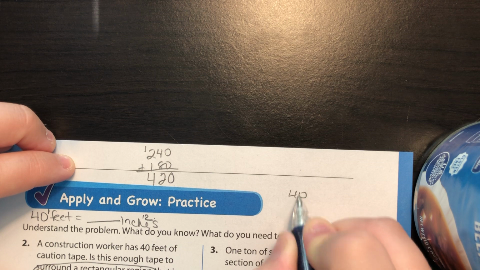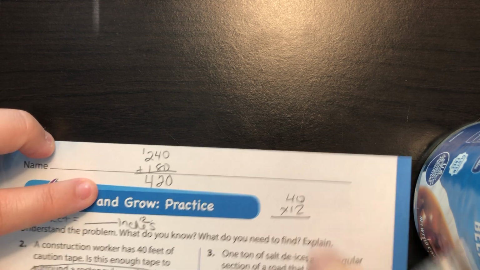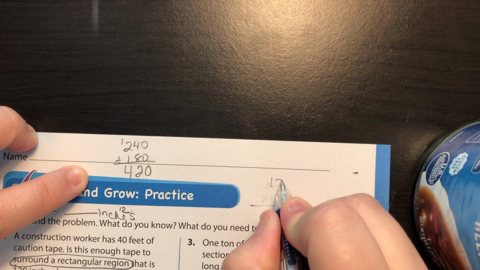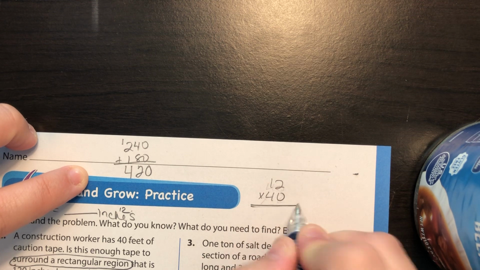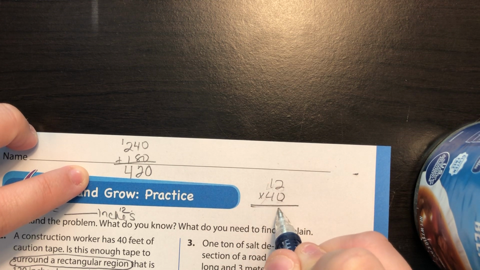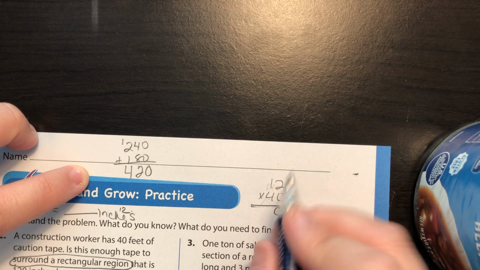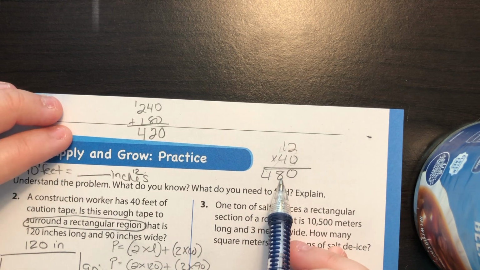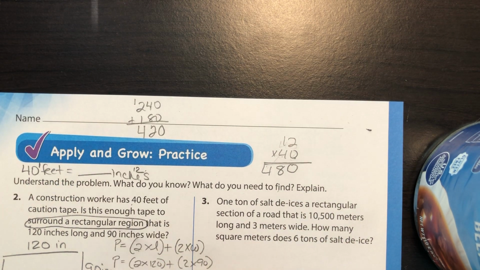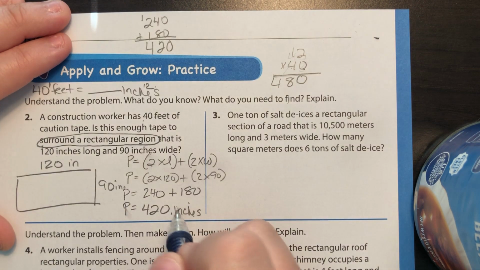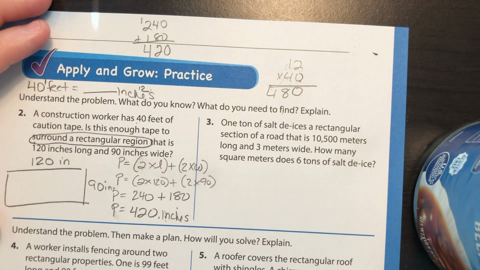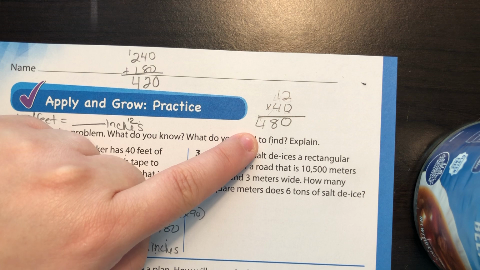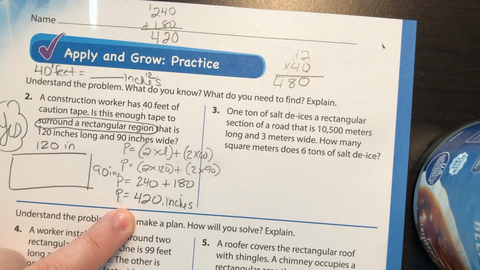So 40 times 12. That is actually, hold on. We can actually use a trick that I've taught you guys before. If this is 0, you just put a 0 down here and then just do 4 times 12, which is 48. So you have 480 inches of tape using 40 feet, but you only need 420 to go around this entire shape. So is this enough tape? Yes, because 480 inches is more than the 420 inches that you actually need.